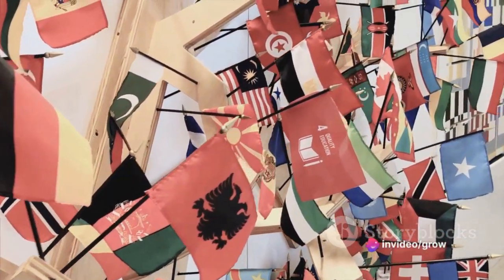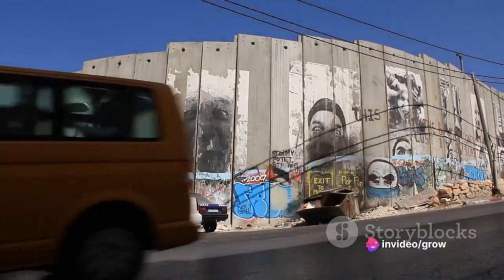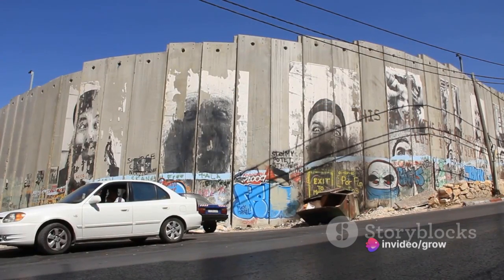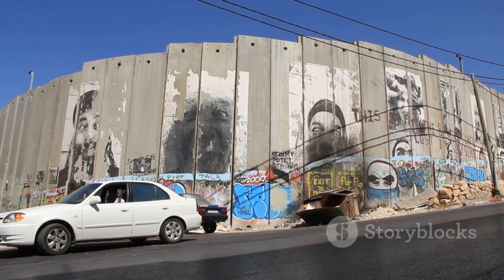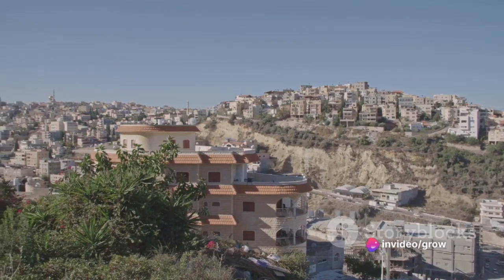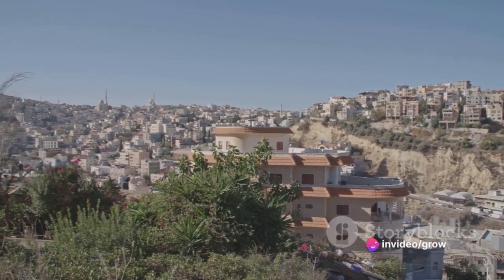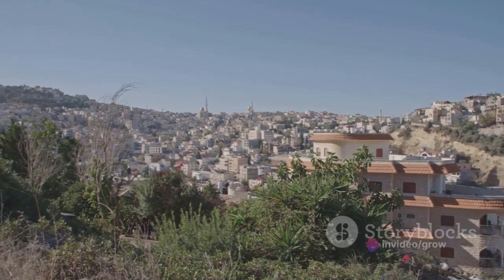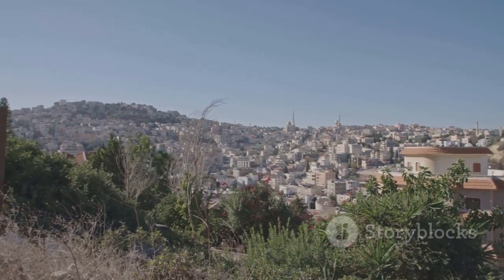in 1948. The establishment of the State of Israel was a significant moment, yet it was met with resistance, leading to the War of 1948, known by Palestinians as the Nakba, meaning catastrophe. This war resulted in an exodus of more than 700,000 Palestinians from their homes.